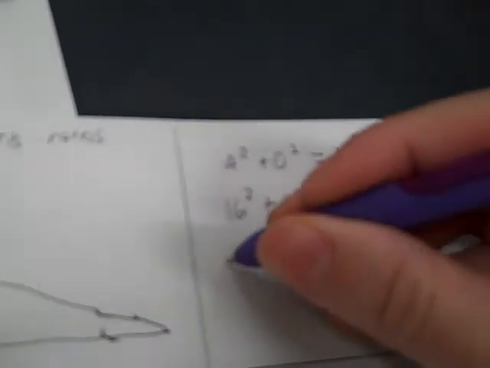Okay, so I take 16 to the second power. You can either hit that or you can go 16 times 16. So that's 256.